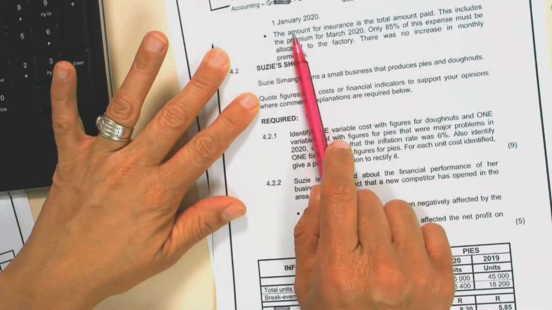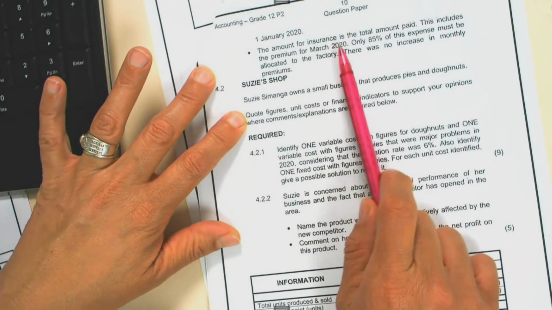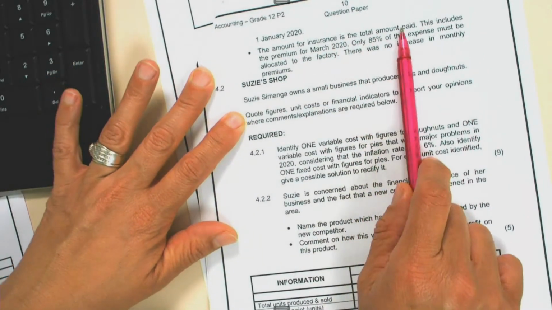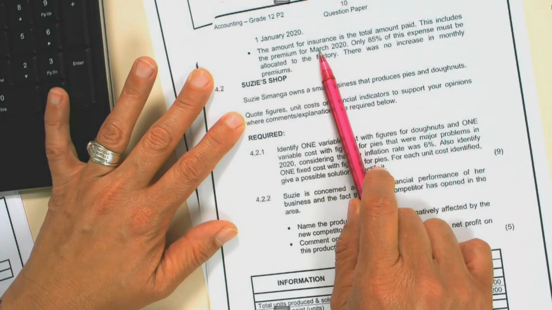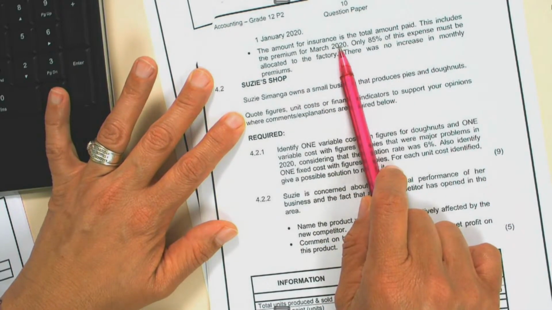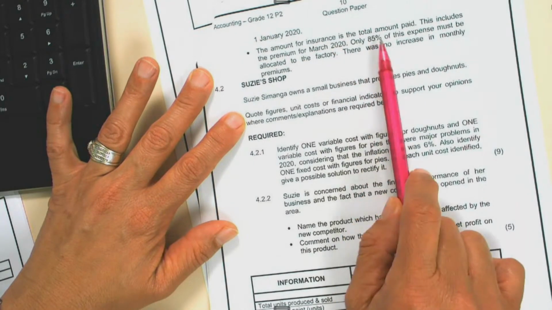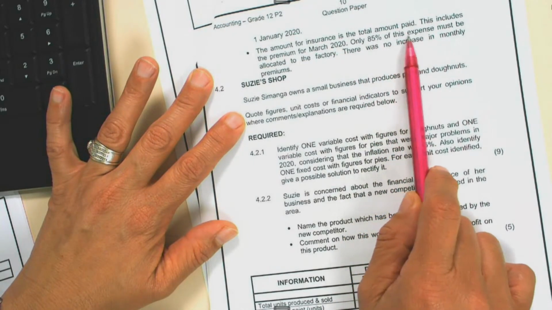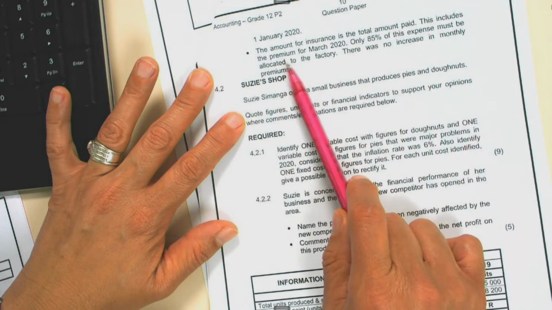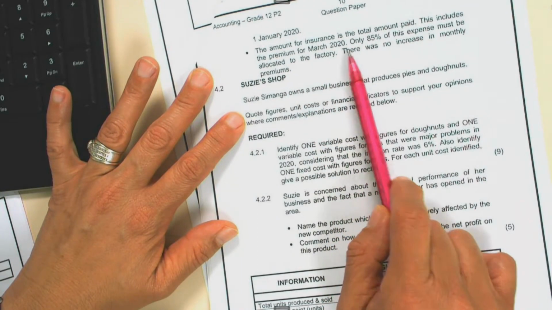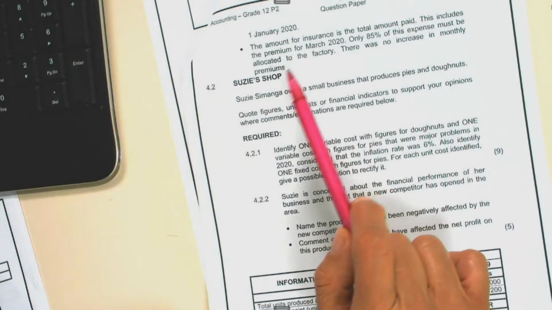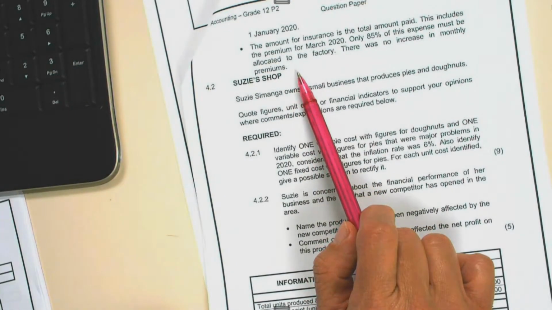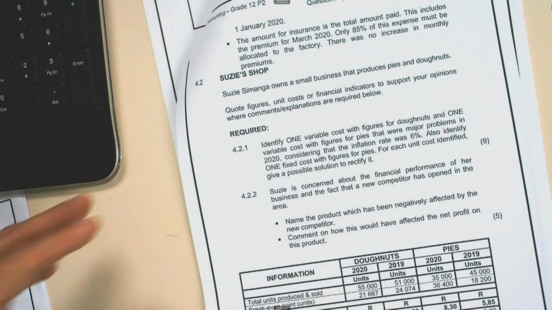Last one, the amount for insurance is the total amount paid. This includes a premium for March 2013. Now we're dealing with 13 months, right? Only 85% of this expense must be allocated to the factory. There was no increase in monthly premiums. So this one we can say divide by the 13 times 12 and then get your 85% of that, right?